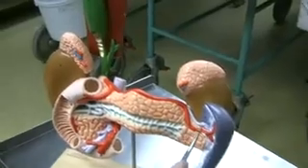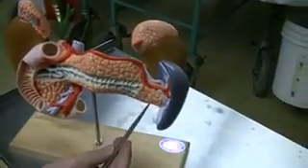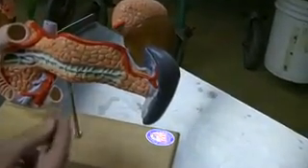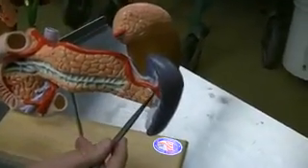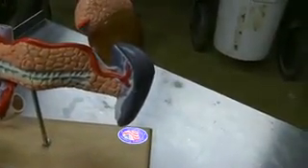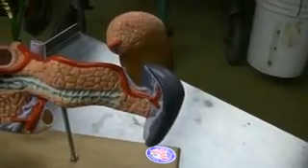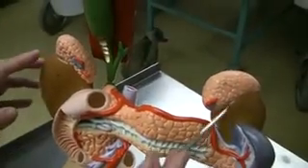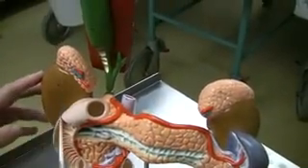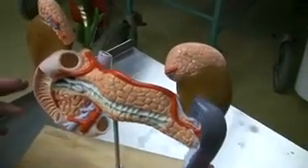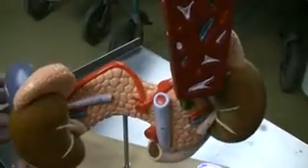All right, let's take a look at a few other structures, since this is such a whippy model. Notice at the end of the pancreas is the spleen, and the artery going to the spleen is, of course, the splenic artery. If you take a look here, these are the kidneys and the adrenal glands on top of the kidneys. And then let's take a look at the back and see what we have.